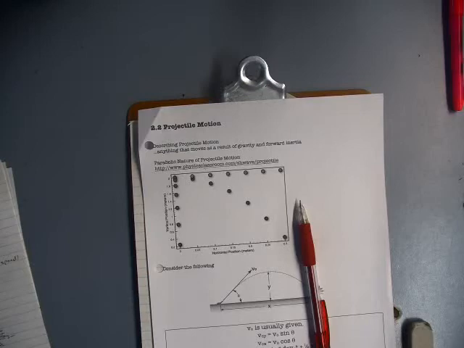When I flip this off, simultaneously, this one will shoot out that way, and this one will drop straight down. Now what you're trying to do is listen for impact. Okay. There you go.